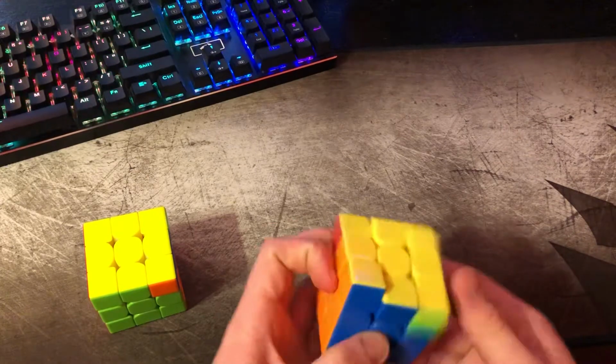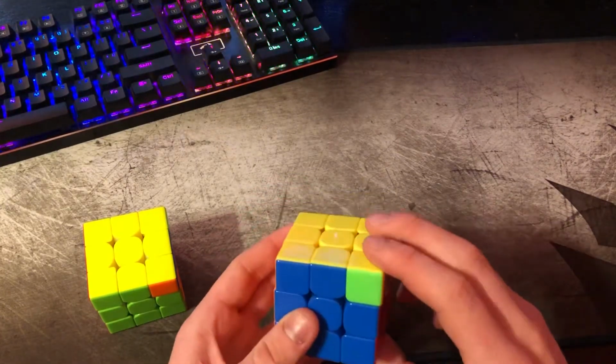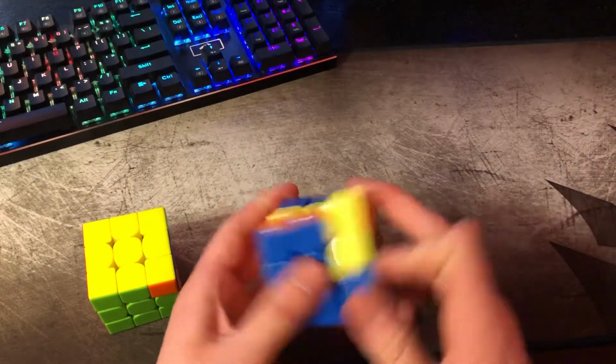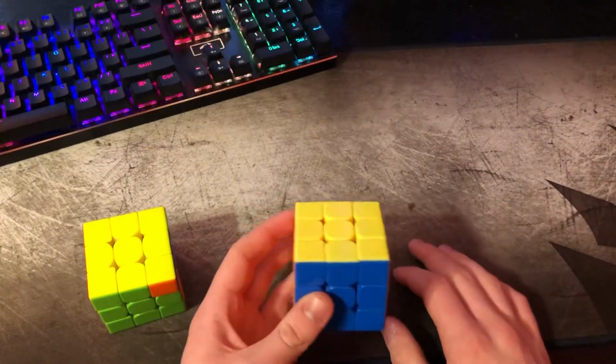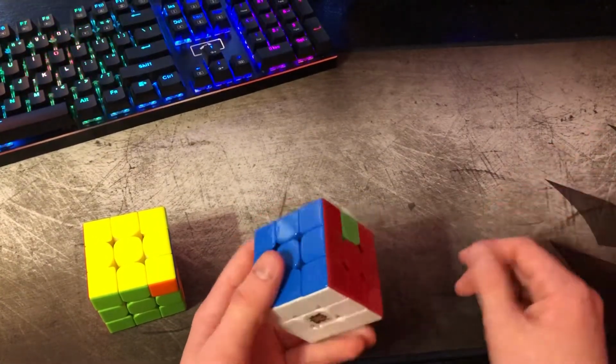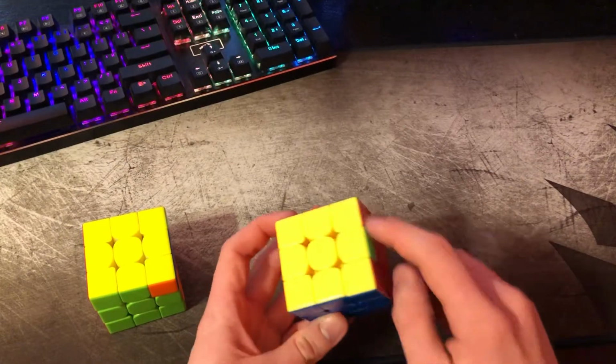Here's another case. So this is also a diagonal swap. So I'll apply the algorithm, and that's the algorithm done fast. If you need to memorize it, just go back to the video. And then now you have your corners.